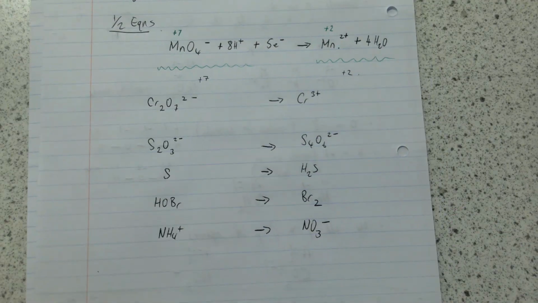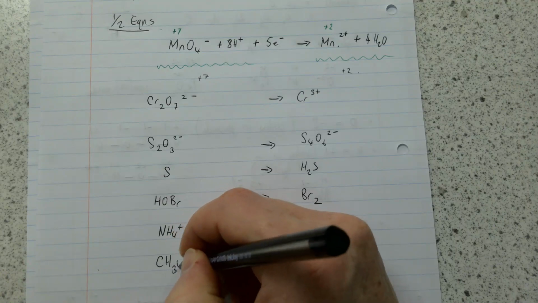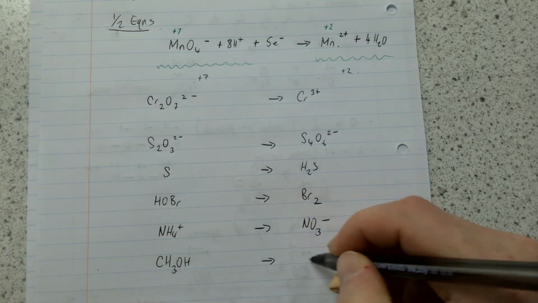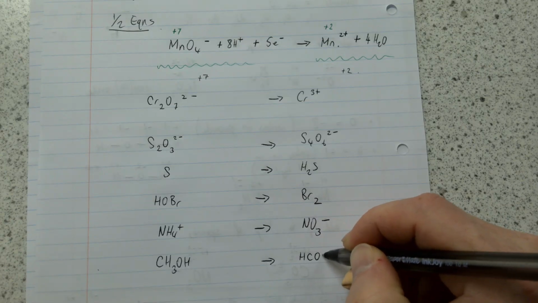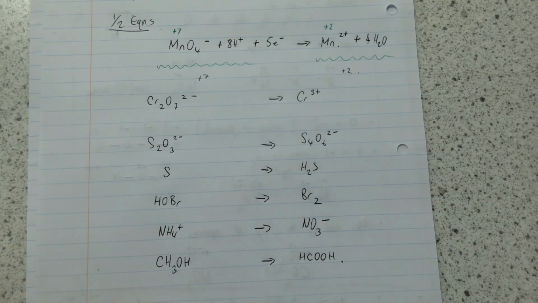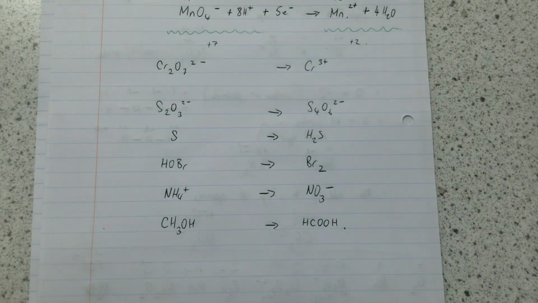And then one from organic chemistry, where you're going to take methanol and turn it into methanoic acid using dichromate. If you can balance all of those, please. If you want any bonus ones, let me know.